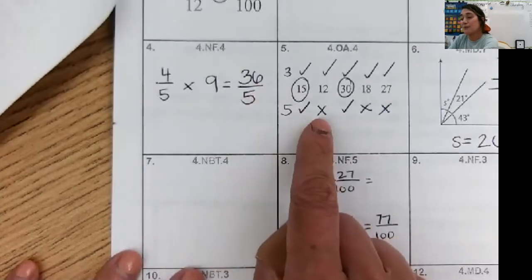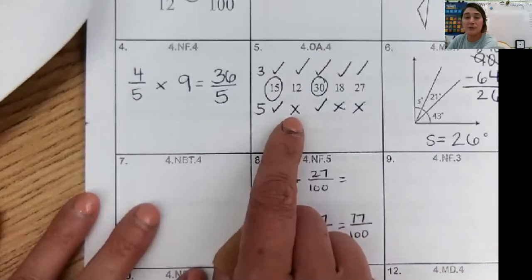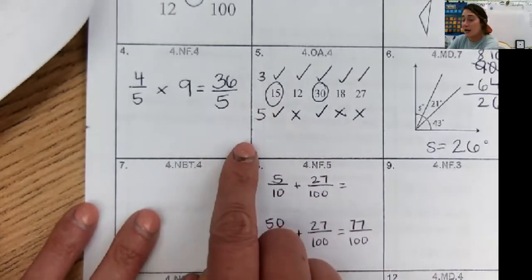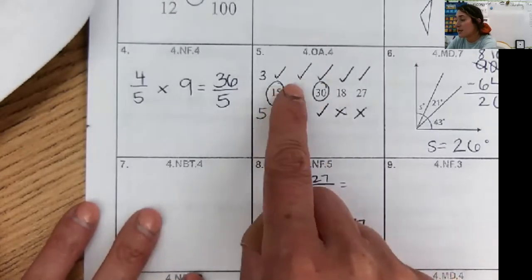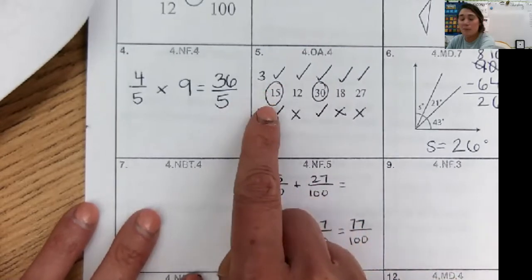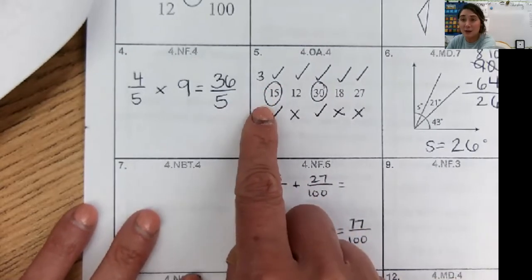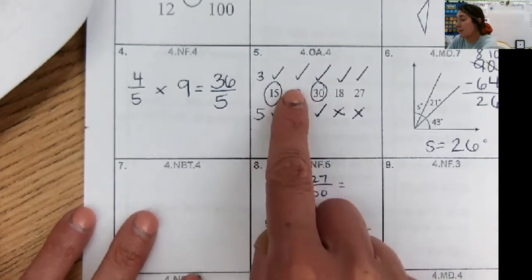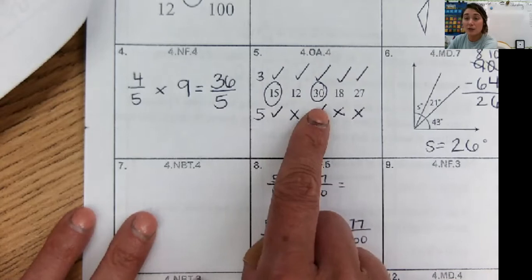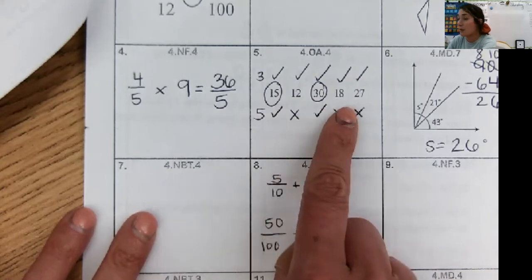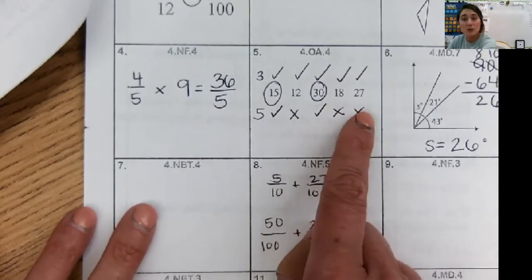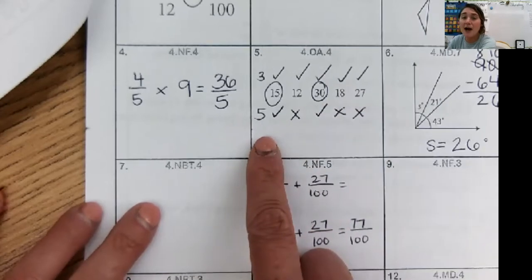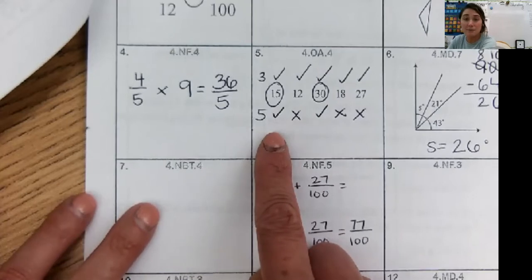On 5, we're supposed to choose the numbers that are multiples of both 3 and 5. So I set it up, and I had 3 and I had 5. And I counted by 3s, and I looked. Could I count by 3 and get to 15? Yes, I could. Could I count by 3 and get to 12? Yes, I could. That's why I put a check mark. Could I count by 3 and get to 30? Yes, I can. What about 18? Yep. And 27? Absolutely.